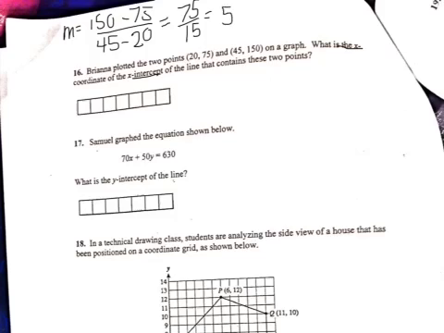Knowing that the slope is 5, we can write the equation of the line using either one of the original coordinates. I'll use this one just because it's smaller, and I'll substitute into y equals mx plus b. I'm going to plug in 75 for my y. My m is 5. X is 20. Oh, that's not plus 5, that's plus b.